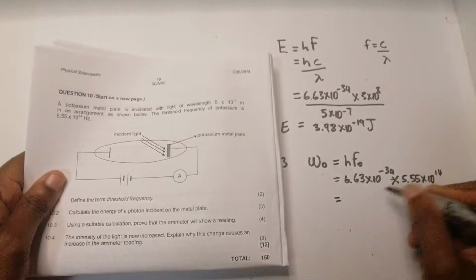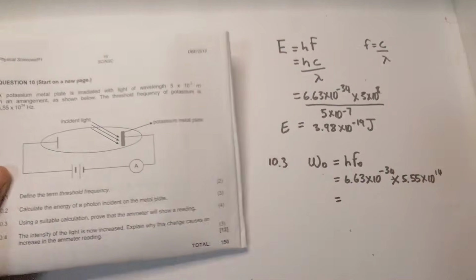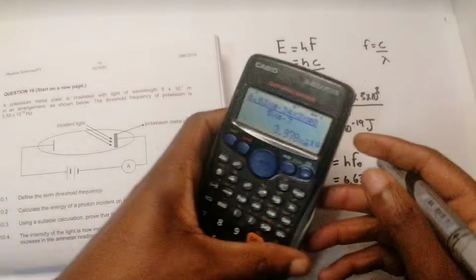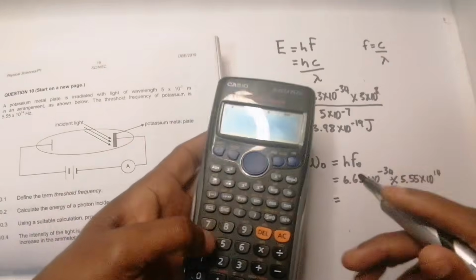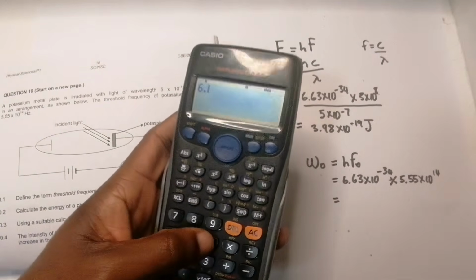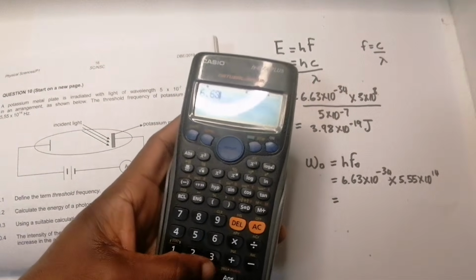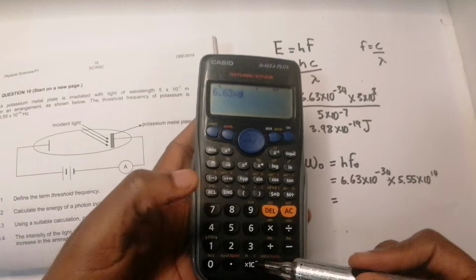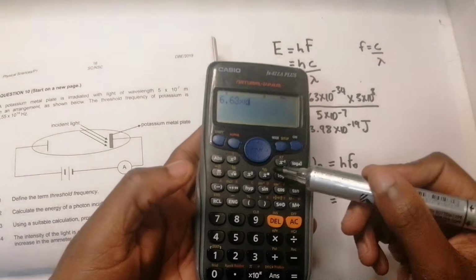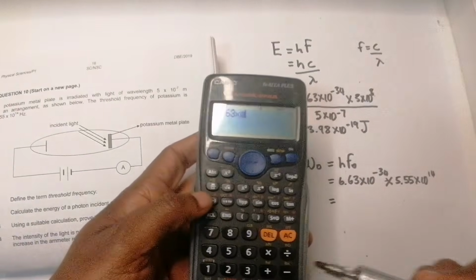And please remember, work function is energy. So let's pull out our calculator again. That's Planck's constant, 6.63 exponent. Please remember, when you press this button, you don't have to press that y to the x button.